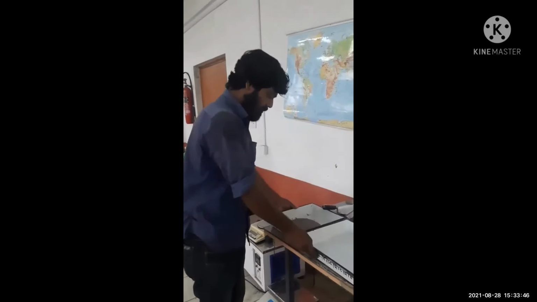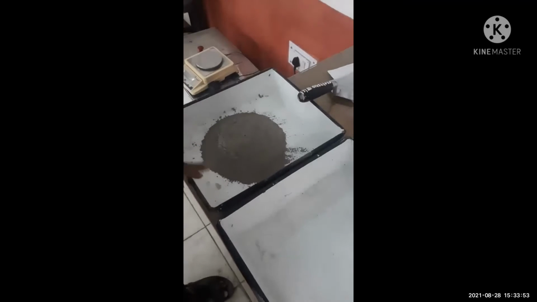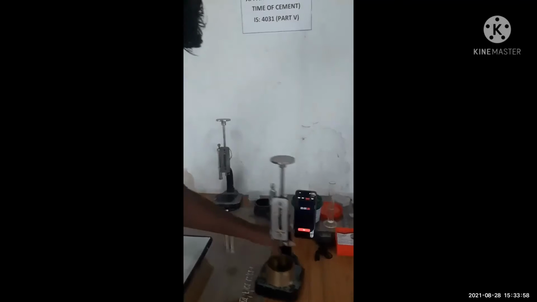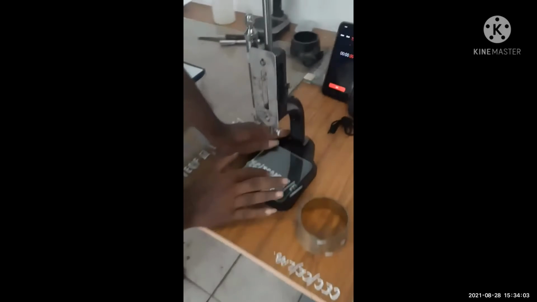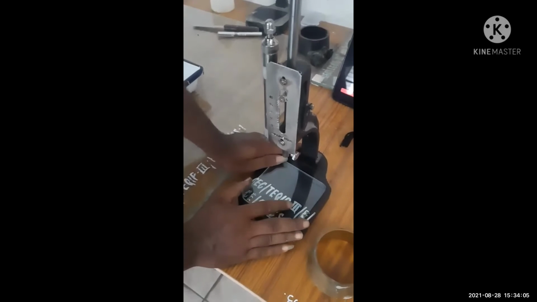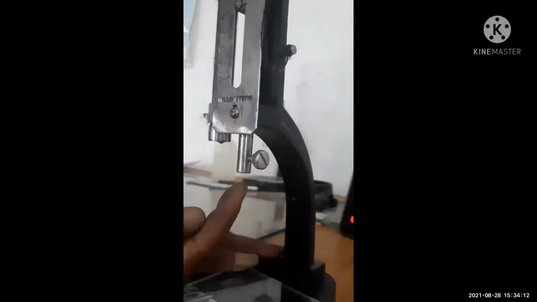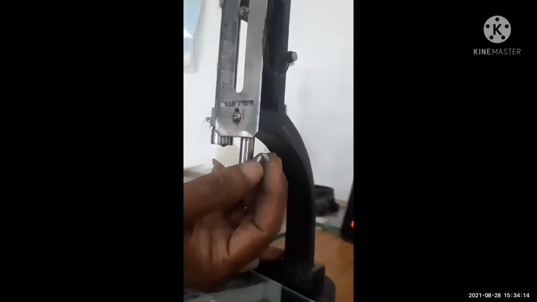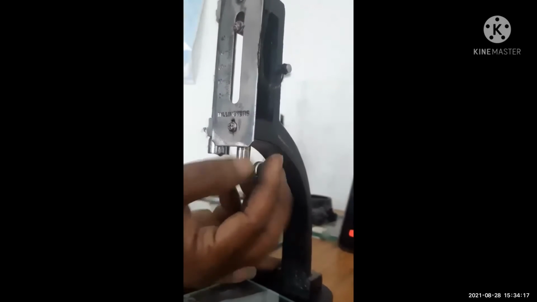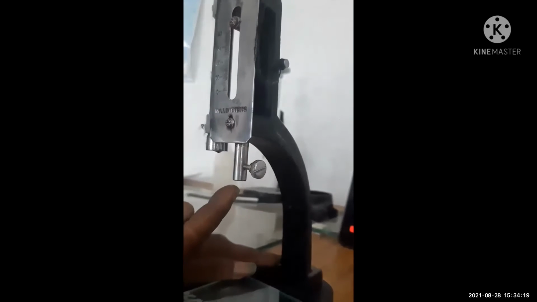Okay, now we will mix this cement with water. And keep in mind one thing very carefully. Before mixing water, you should do all the arrangement. Means first you have to oil this mold, and the top surface of this glass plate, and the needle, which is called the standard consistency needle, or you can say plunger. The plunger also needs to be set here.